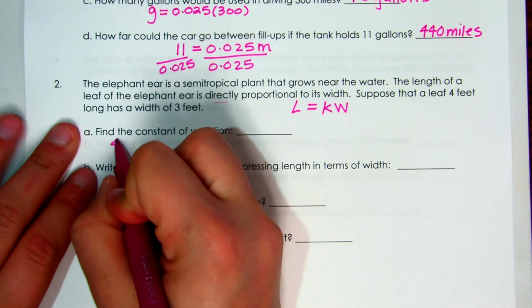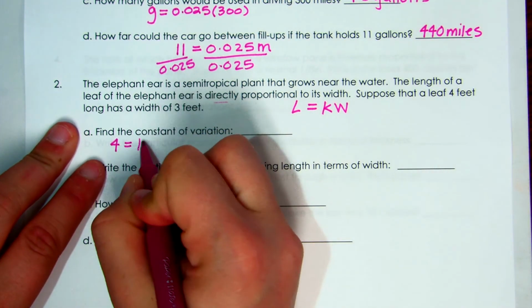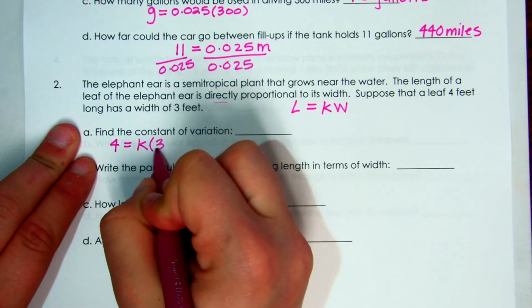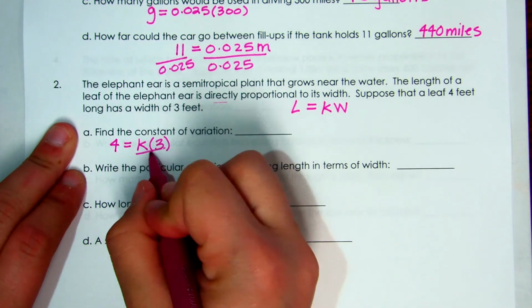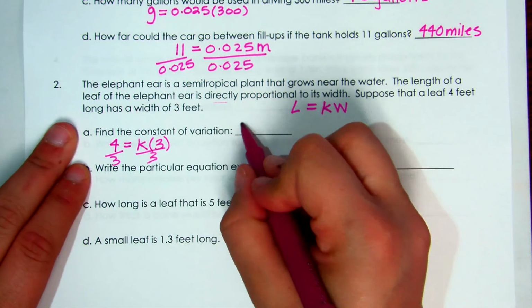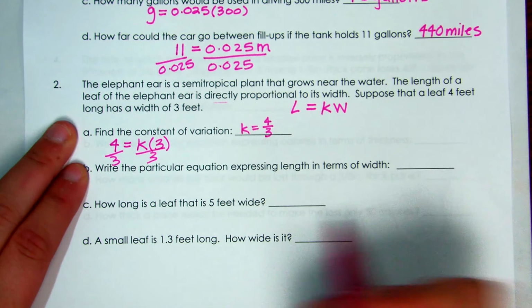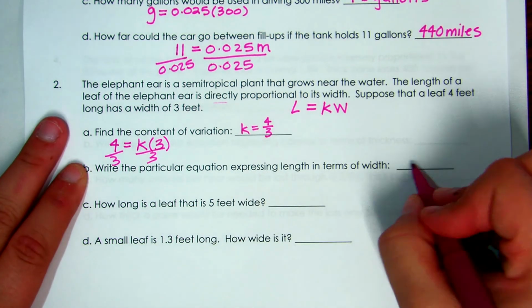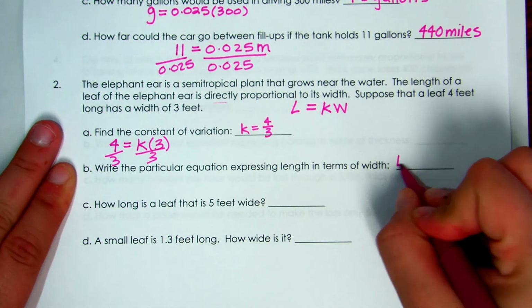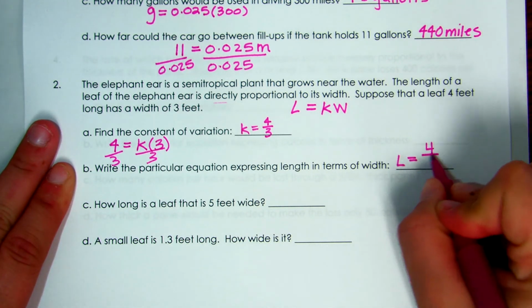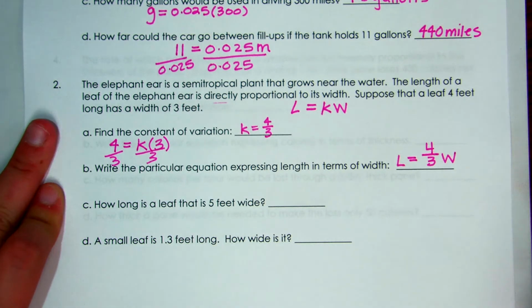So when I find the constant of variation, 4 is the length, equals K times 3 is the width. Divide both sides by 3, so K equals 4/3. So to write a particular equation expressing the length in terms of the width, length equals 4/3 the width.